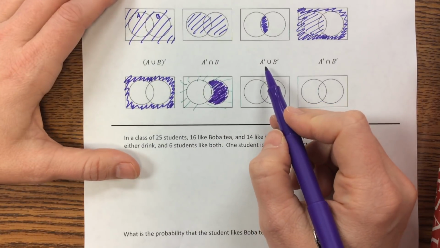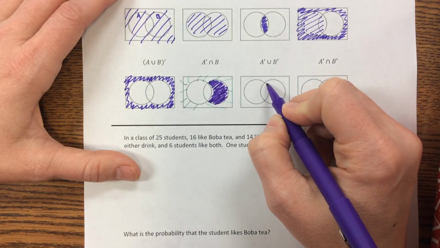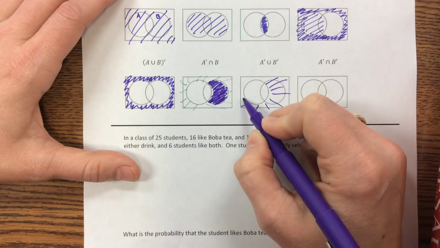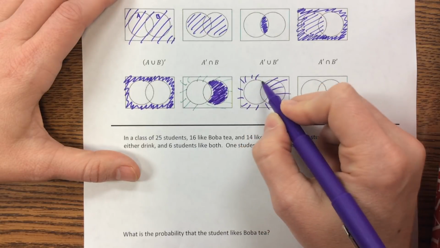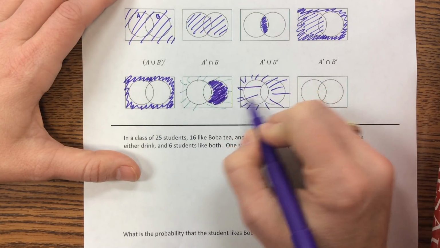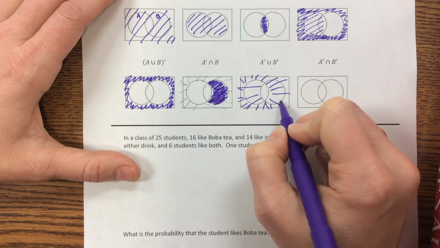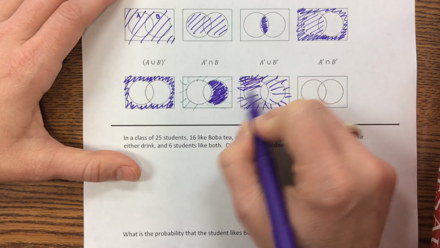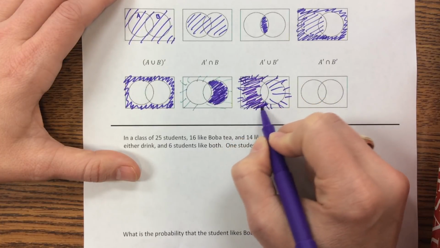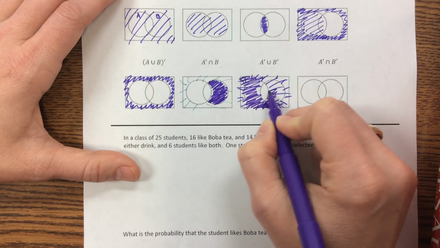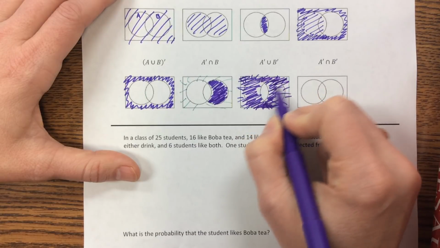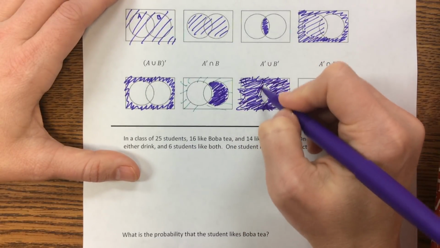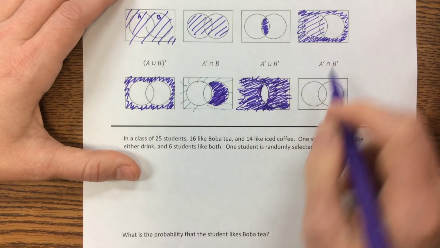The next one is not A union not B. So not A union not B gives me everything outside of A. And it gives me everything outside of B. And basically what happens is that it's everything except the intersection of the two of them. I'm having fun coloring. Something like that. So basically it's everything except this nice little piece there.